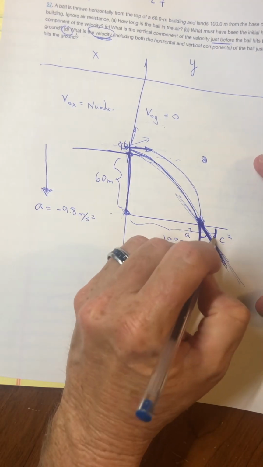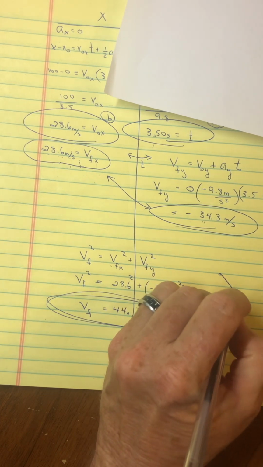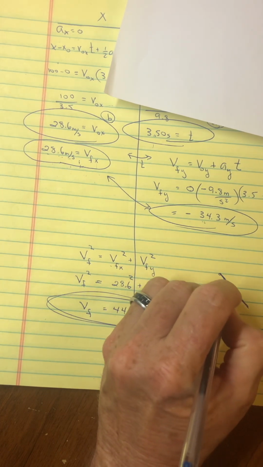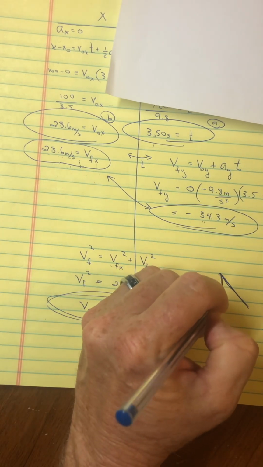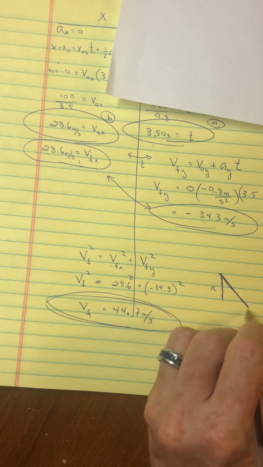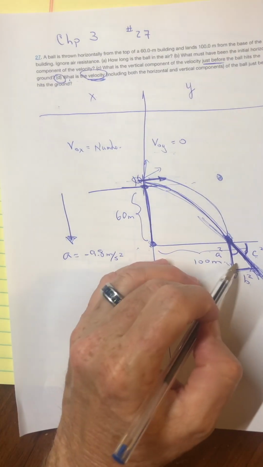And in fact, because I'm going to do this one, why don't I redraw this triangle? So I'm going to put it here, because I had this piece, which I called A, and this piece, which I called B. And so that's this little triangle.